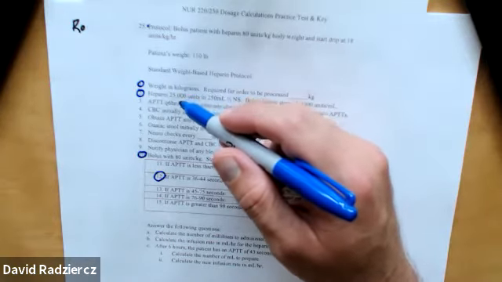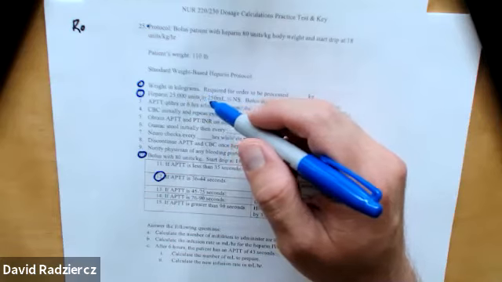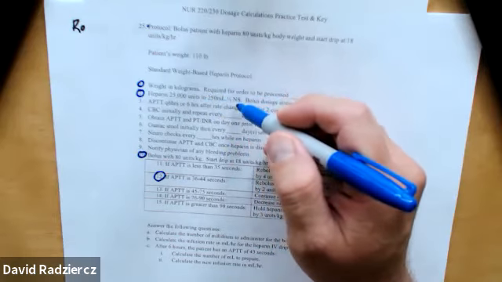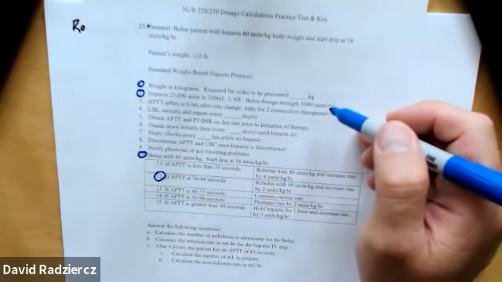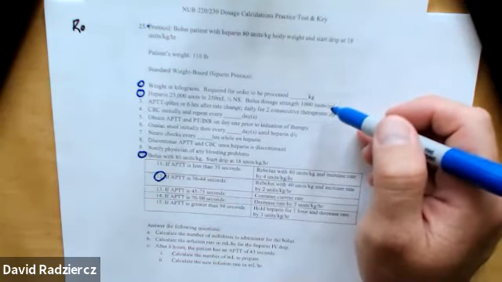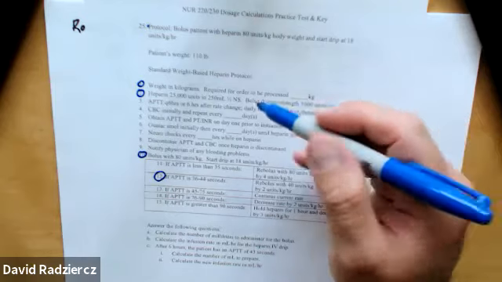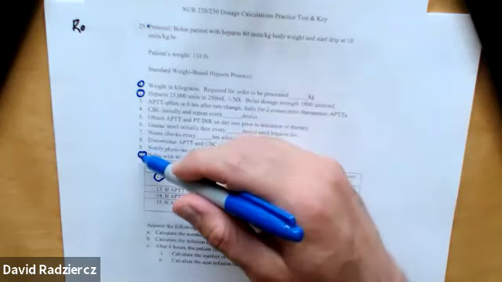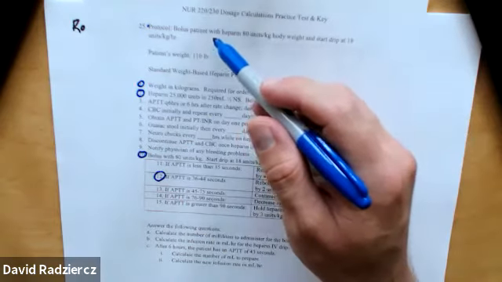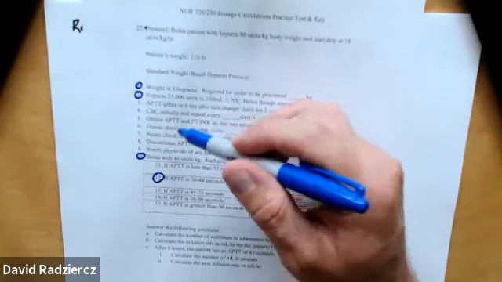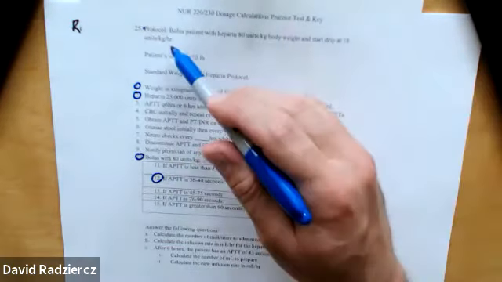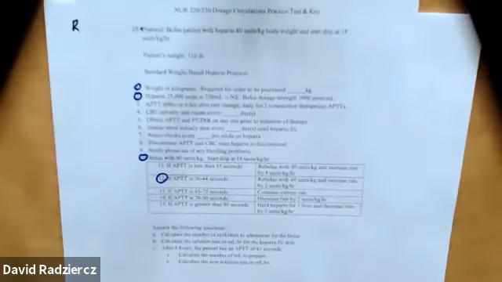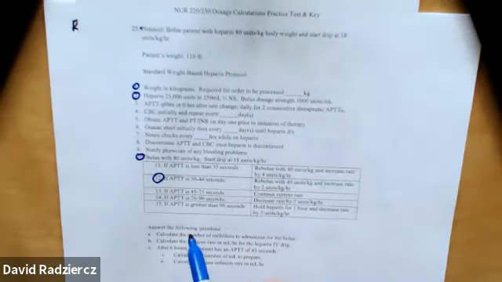So you have an IV of 25,000 units heparin in 250 ml half normal saline, and your bolus dosage strength is 1,000 units per milliliter. You need those two pieces of information in order to calculate your bolus and your IV drip. Number 10 just repeats what's stated at the beginning of the question: bolus the patient with heparin 80 units per kilogram, and then start the drip at 18 units per kilogram per hour. So it's restated there.